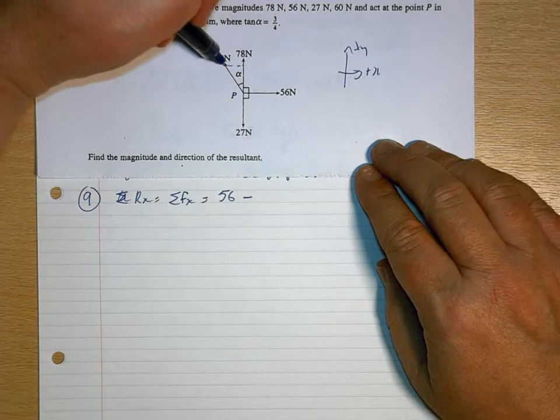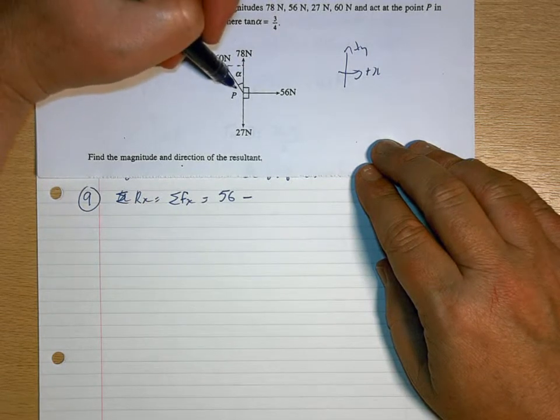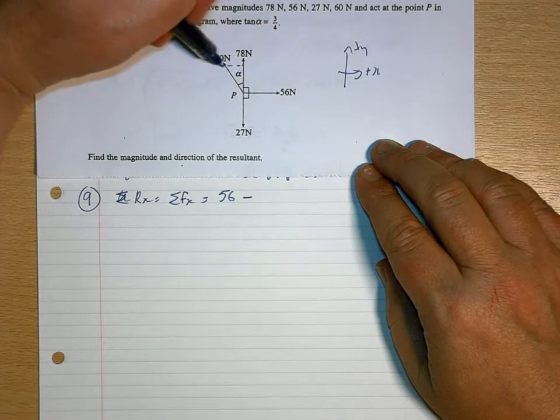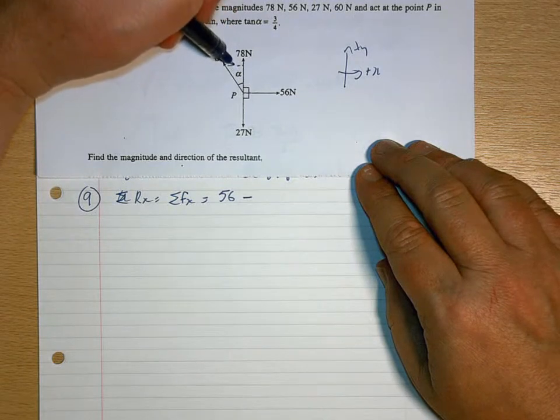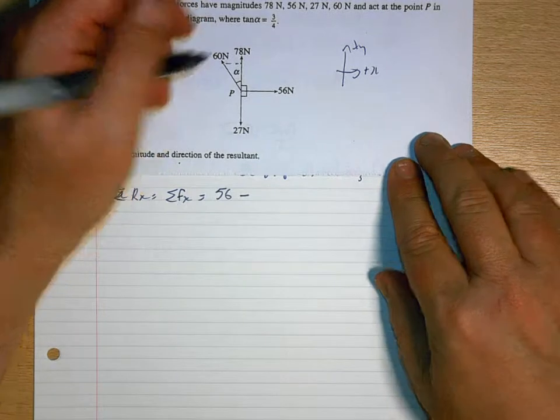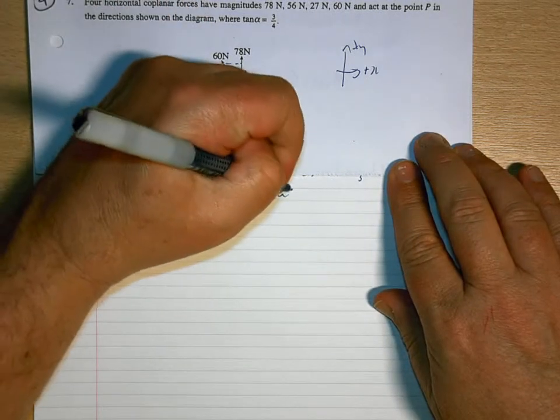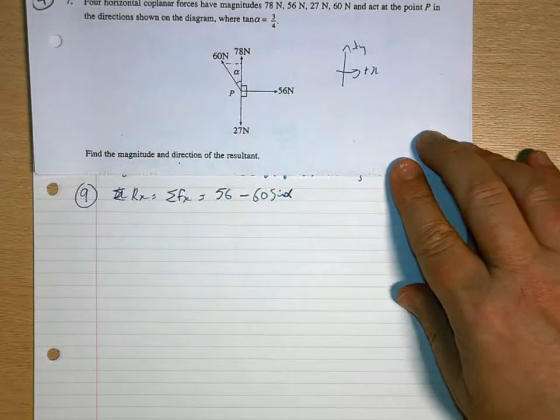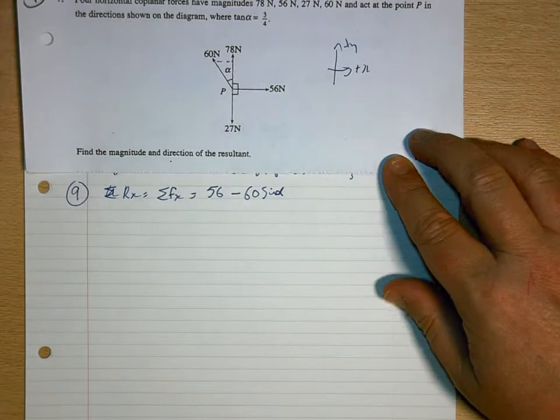This time, if that's alpha, then the horizontal component is going to be opposite, which is sine. So 60 sine alpha.